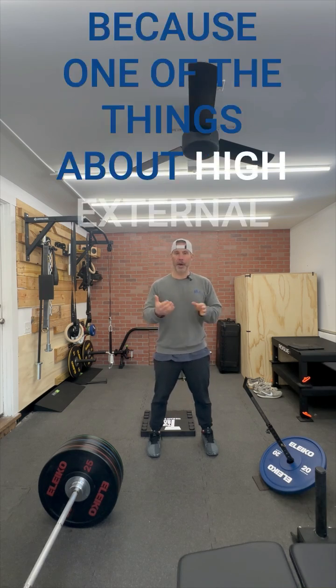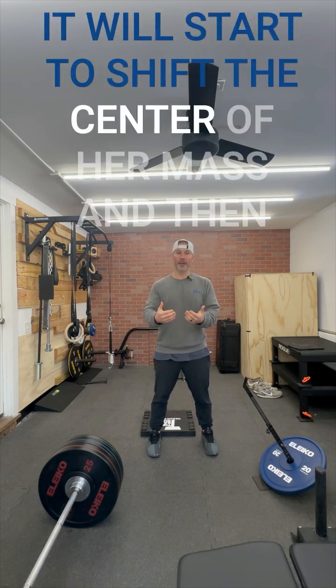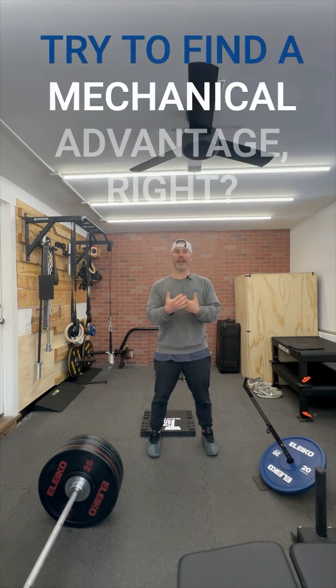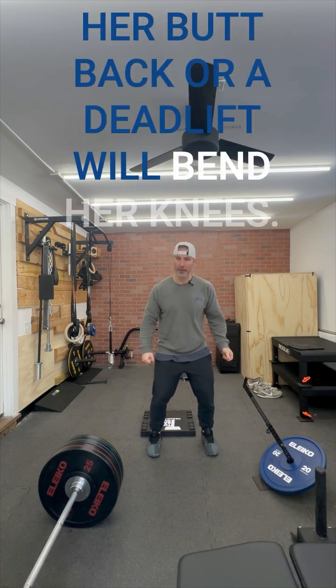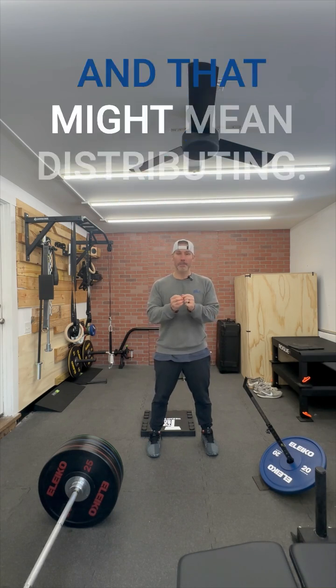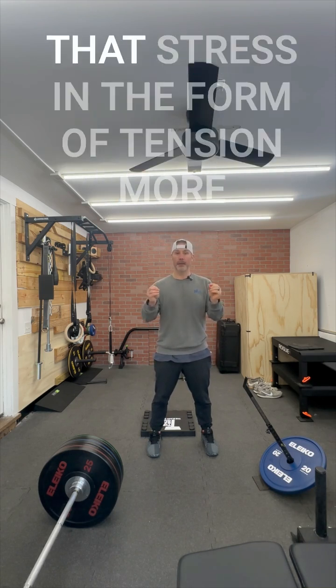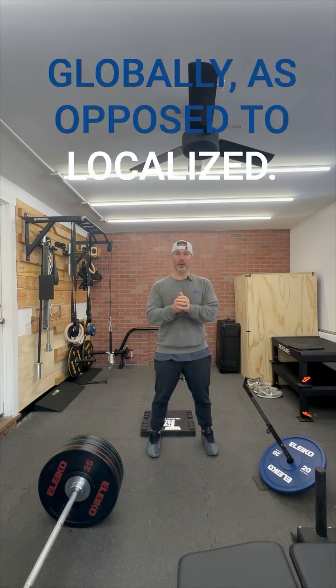Because one of the things about high external load is your body's an incredible compensator. It will start to shift the center of mass and then try to find a mechanical advantage, right? So for instance, a back squat will push your butt back, or a deadlift will bend our knees. We'll find ways to finish the rep, and that might mean distributing that stress in the form of tension more globally as opposed to localized.